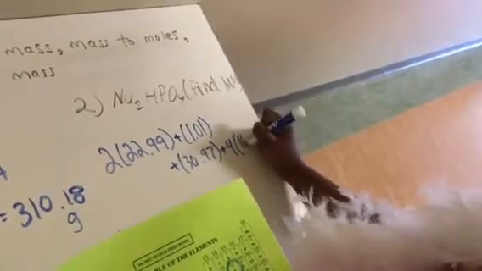And then the molar mass of phosphorus is 30.97, and then we have 4 oxygens, so 4 times 16.00, and the answer to that is 141.96.